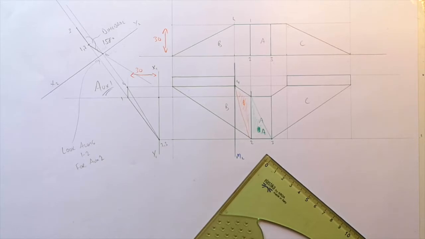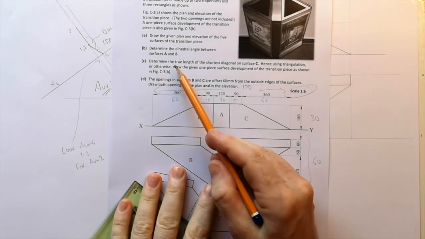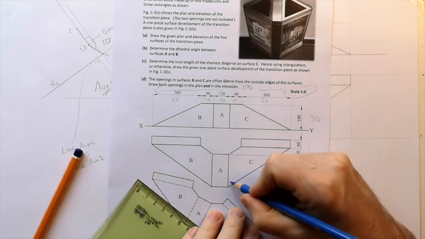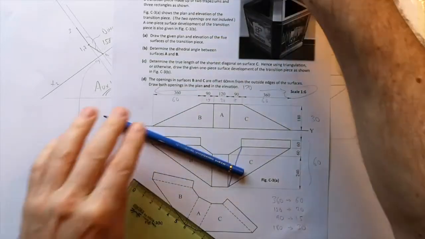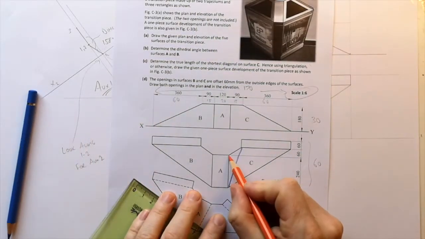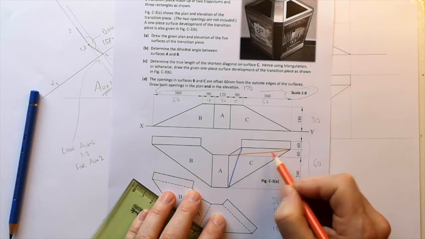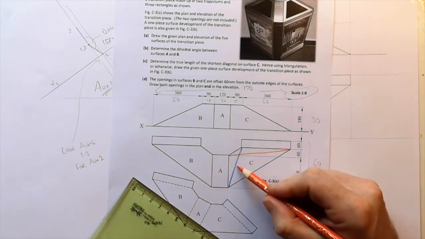Right, now that's all our fairly standard stuff. You're flying along at this stage. You've got a very nice set of marks. But what do we do next? Now, this I thought was actually slightly confusingly written. Okay. Determine the true length of the shortest diagonal on surface C. The two diagonals are there, and we'll give it a different color for this one, and there. Those are your diagonals, the ones that kind of cross over from the points. Okay. So the shortest one is obviously the blue one.